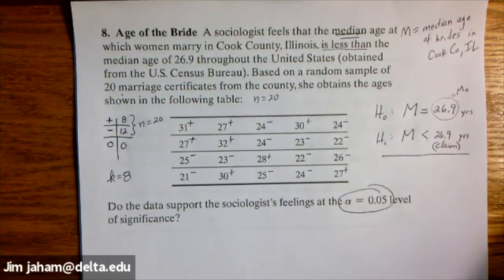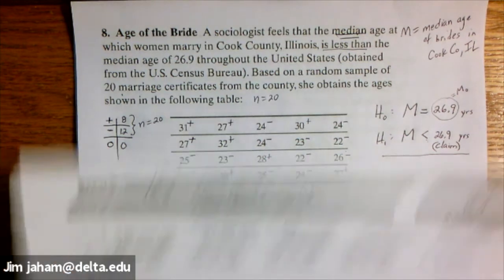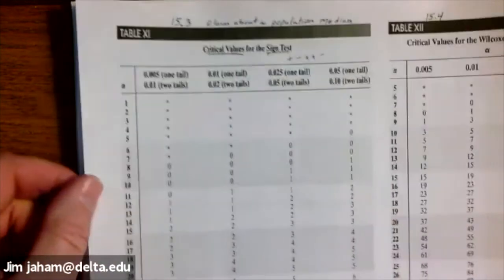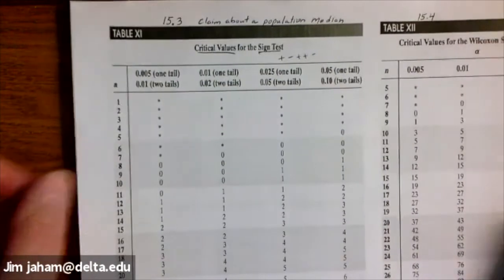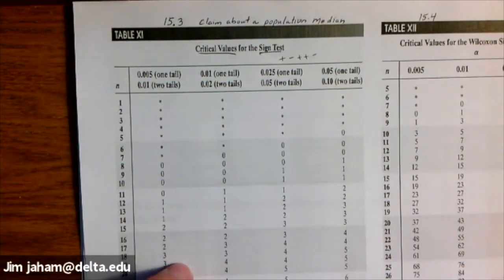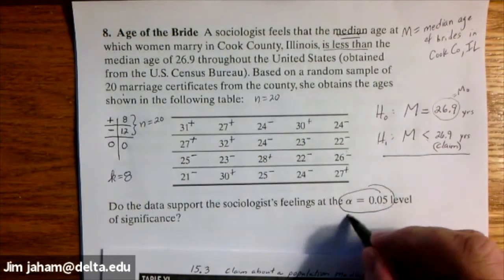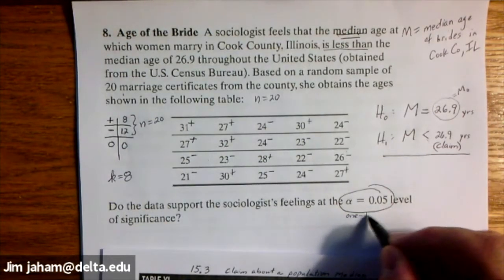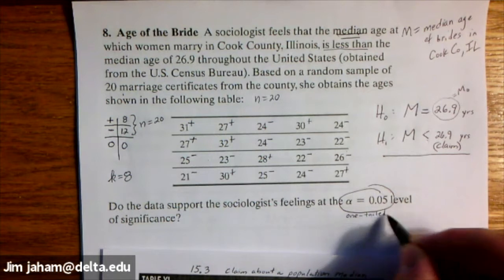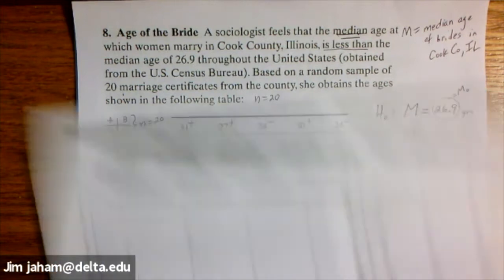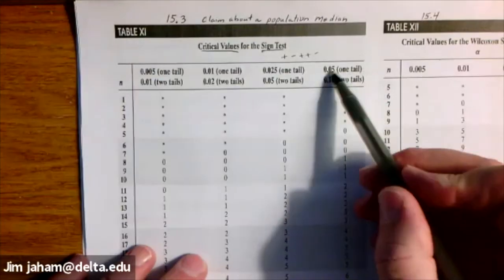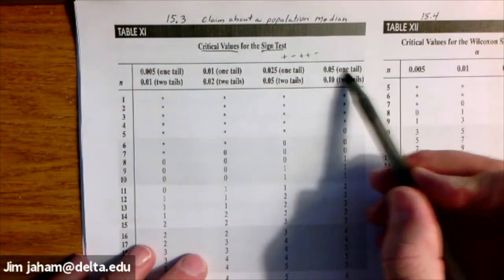And then the next thing is we're going to find the critical value. So I'm going to find this table, and we have a value of alpha. We have a left-tailed test, which is a one-tailed test. Alpha is 0.05, so you have 0.05 in one tail.